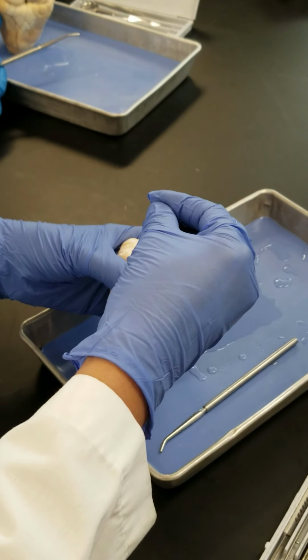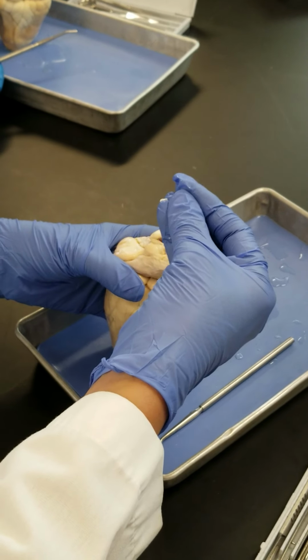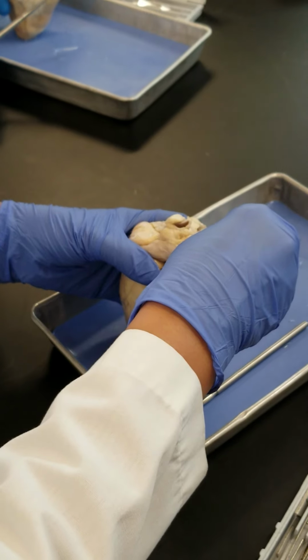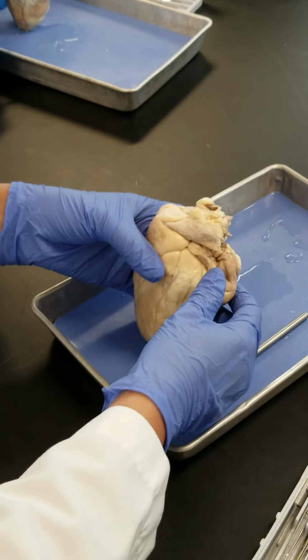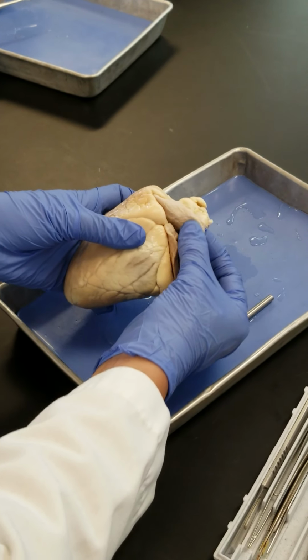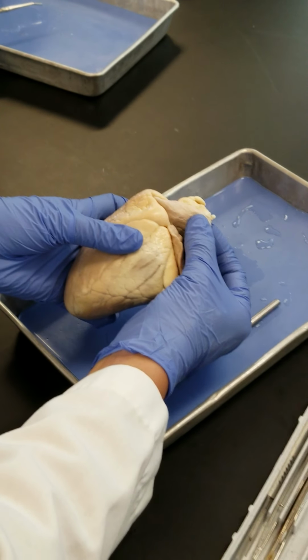When a vessel brings the blood out of the heart, we call it an artery. When the vessel brings the blood inside of the heart, we call it a vein, right? Now, when you look at here, you see a big vessel here, this one, right?